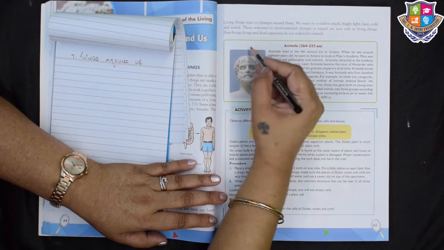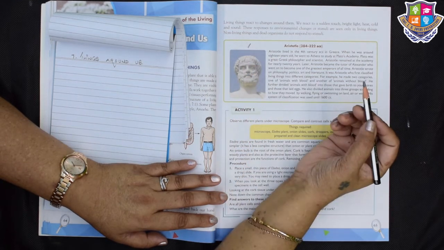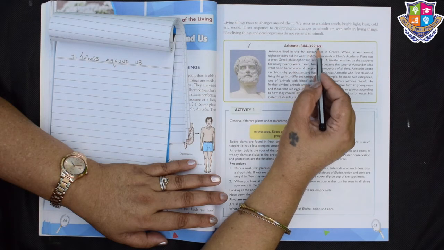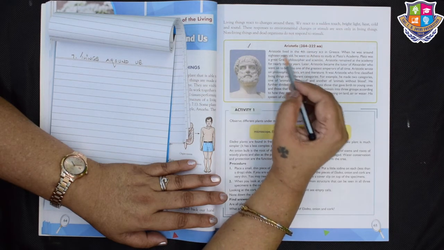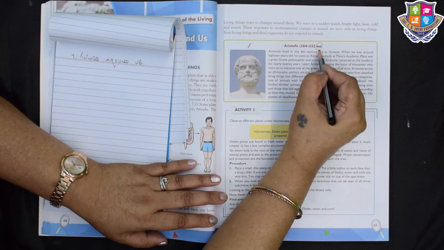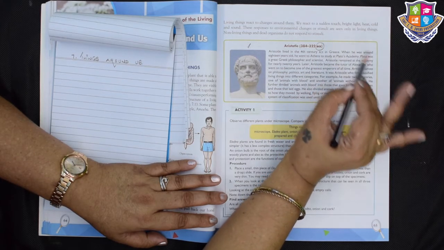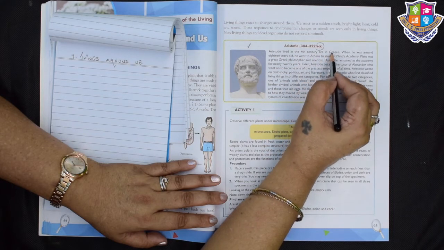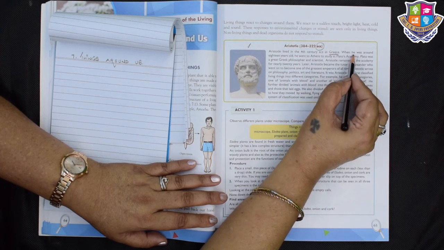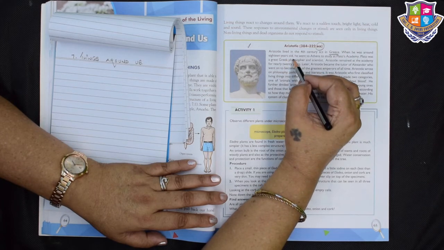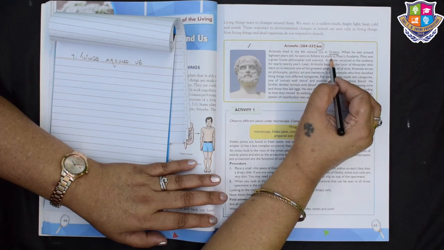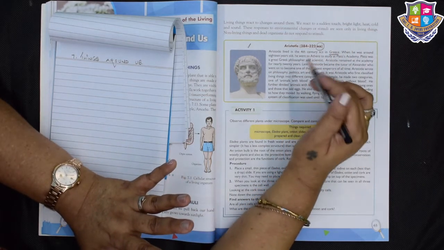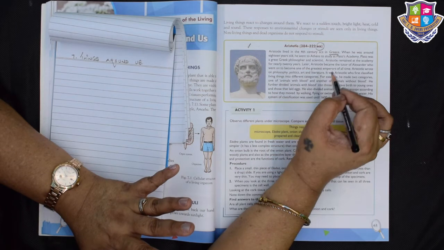Now who is this? This is Aristotle, between 384 to 322 BCE. Now what does BCE stand for? Before Common Era. Aristotle lived in the 4th century BCE in Greece. Where did he live? In Greece. When he was around 18 years old, he went to Athens to study at Plato's academy. Plato was a great Greek philosopher and a scientist.